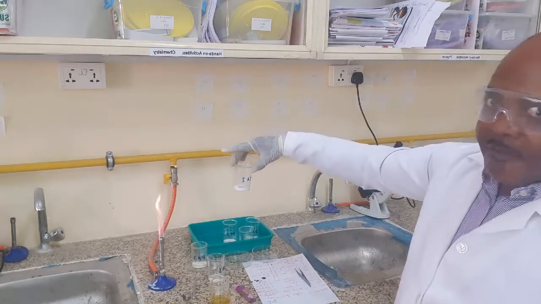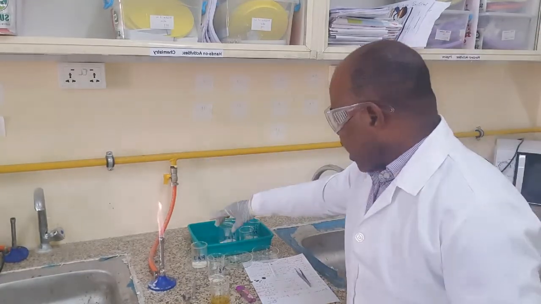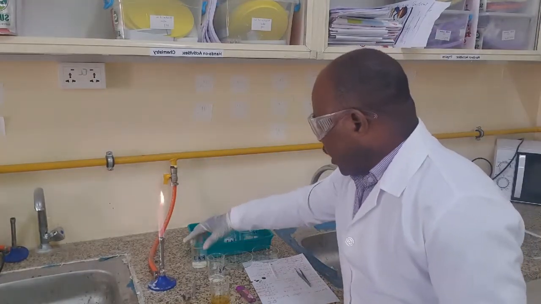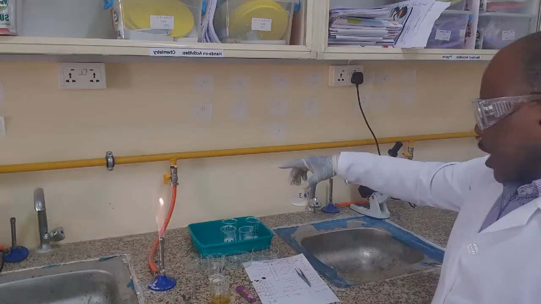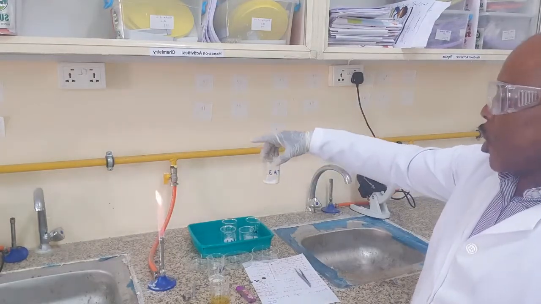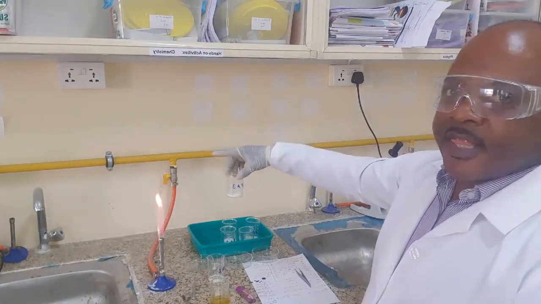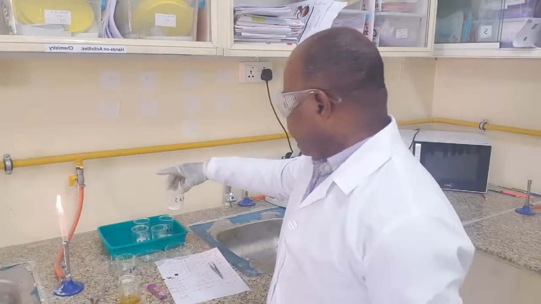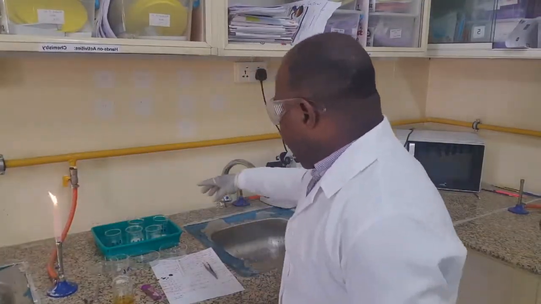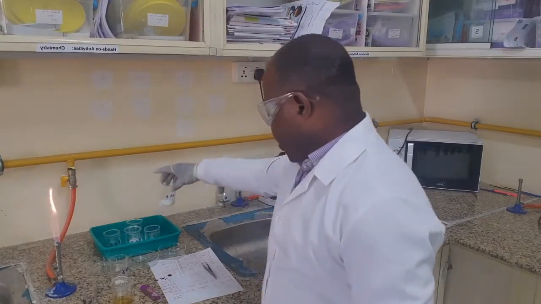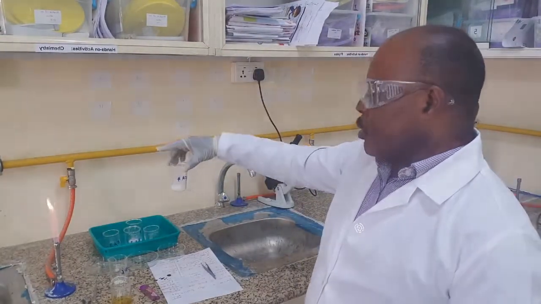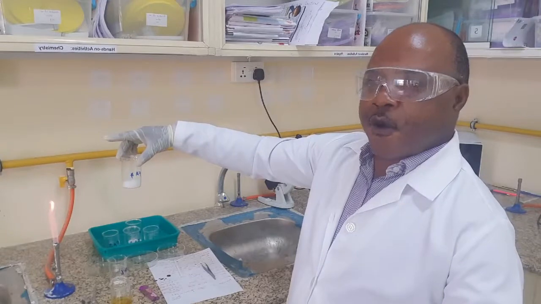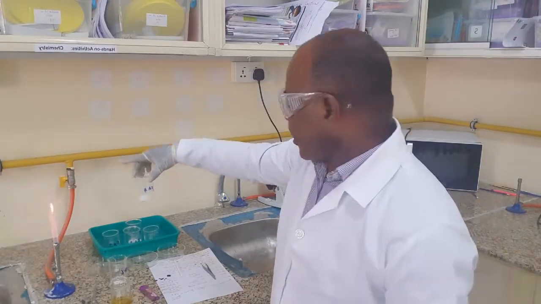You should know the type of metal that is present there. Fa3 gave us a lilac color. You should know the type of metal that is present there. Fa4, there was no distinctive color. You should know the type of metal that is present there.